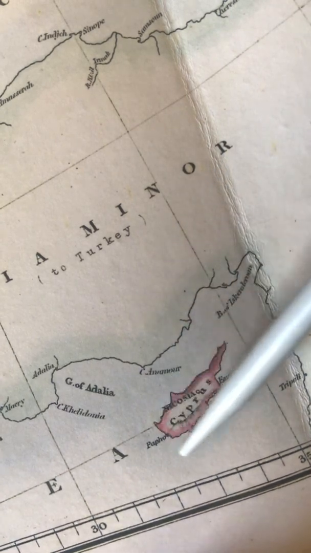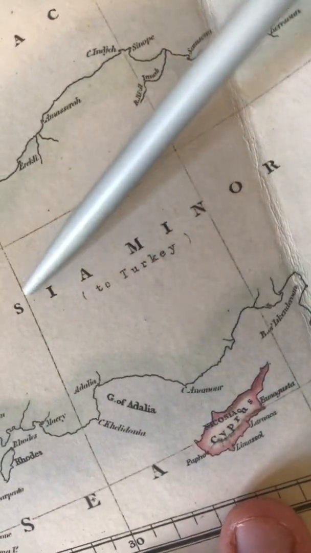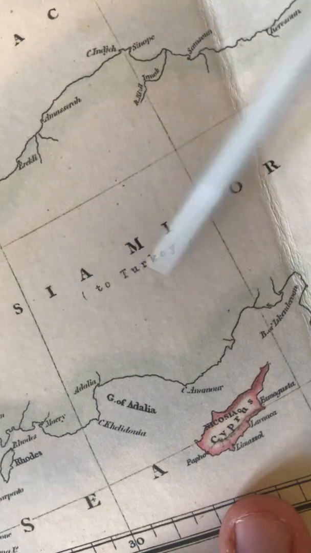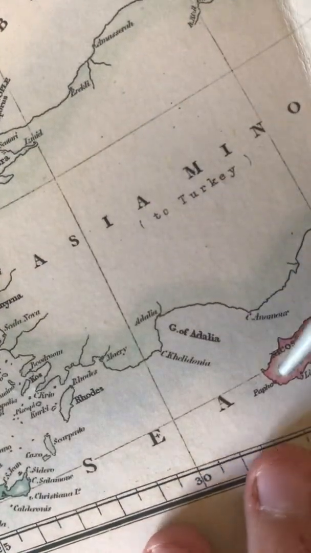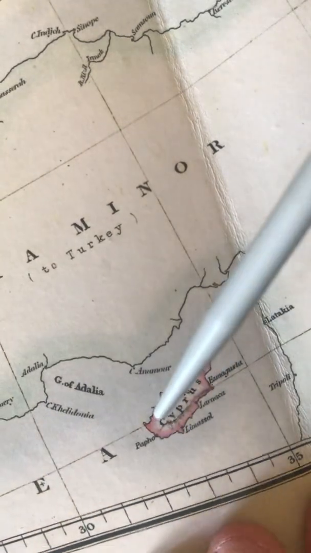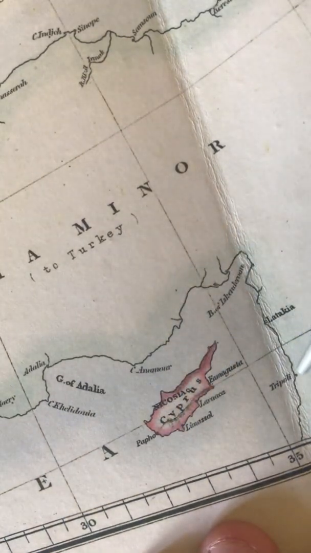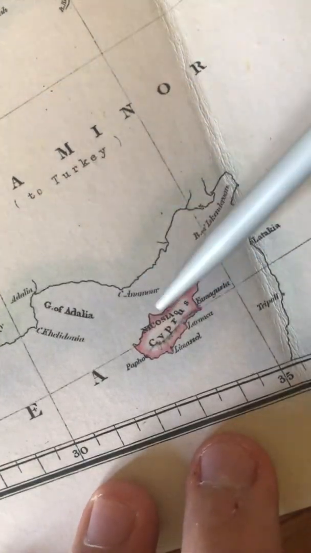But here we have the island of Cyprus, a little bastion from the Ottoman Empire, here, and here, but it's on its own here, the little island, near to the city of Tripoli.